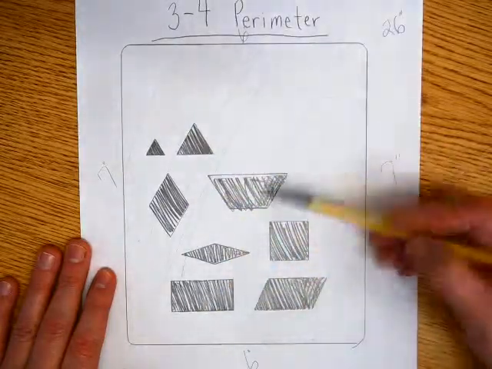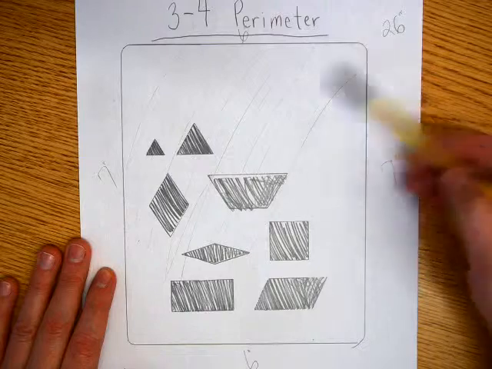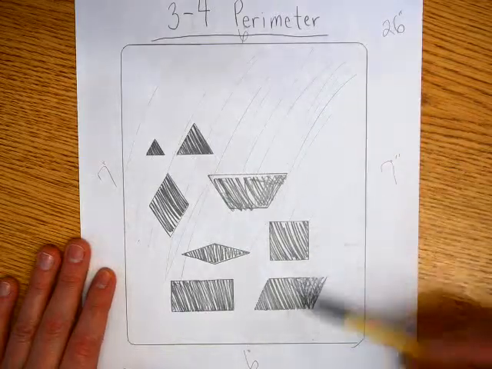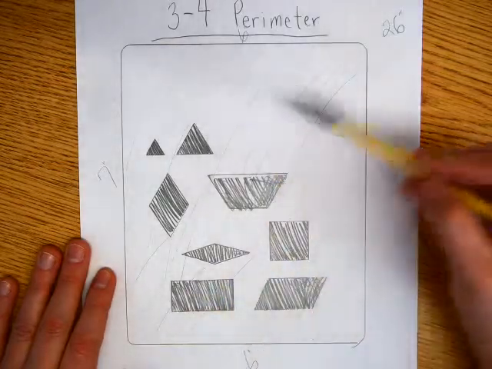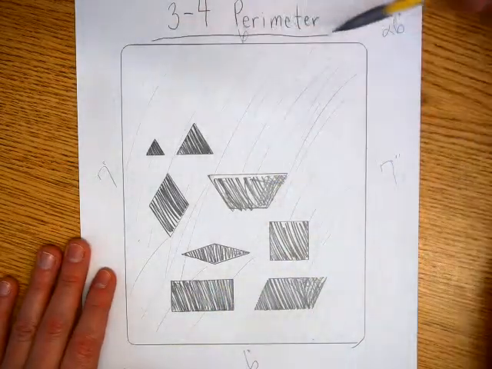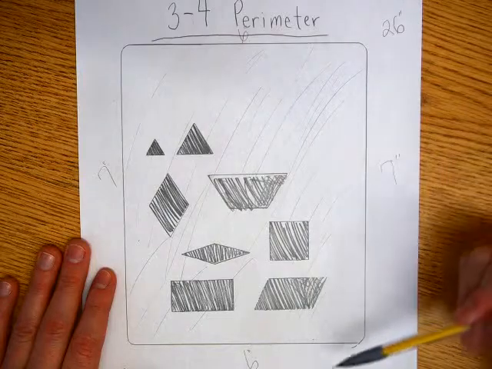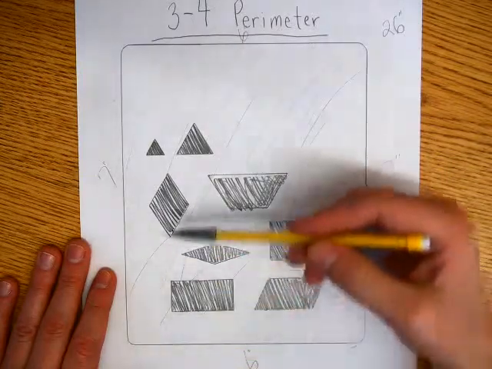That is a different vocabulary word that we're not going to study in this lesson, and that's called area. Okay, that's going to be coming later. But today we're not focused on the inside, we're focused only around the outside. Okay, and that is called perimeter.